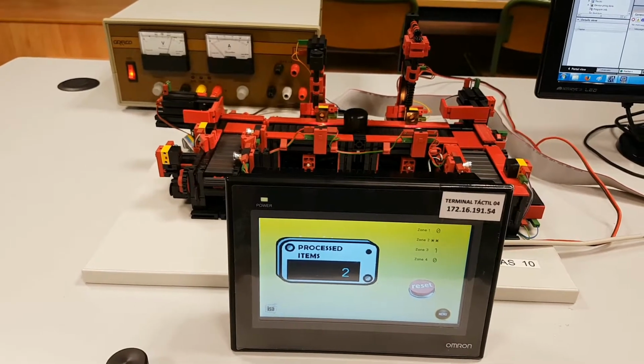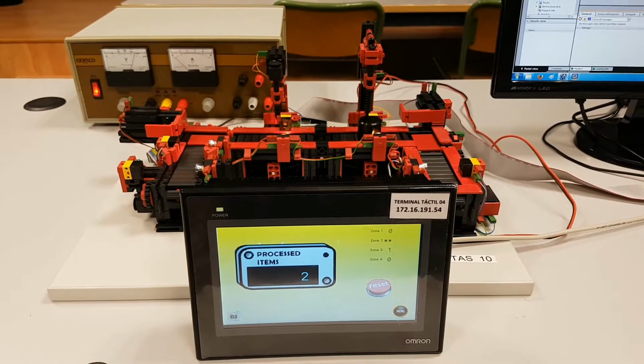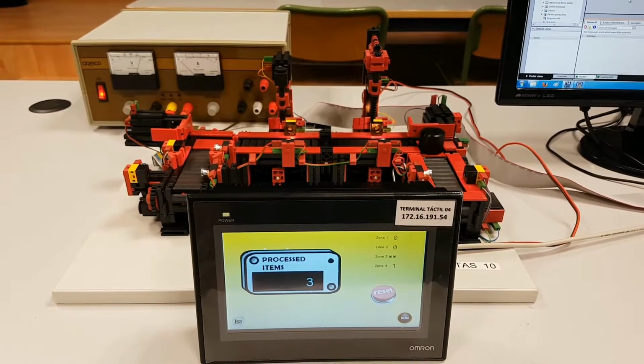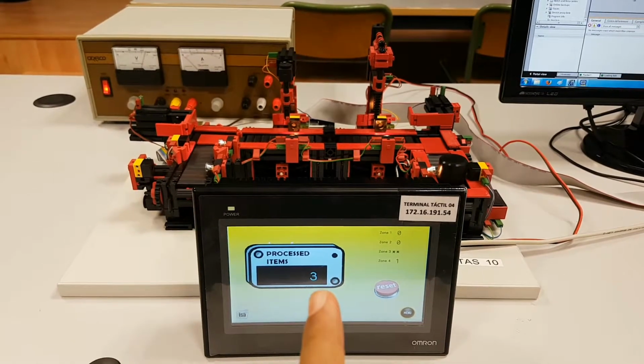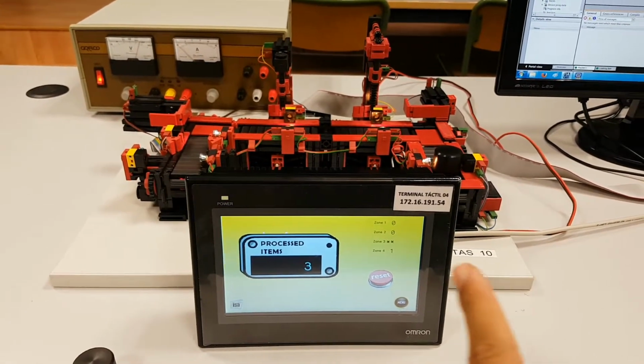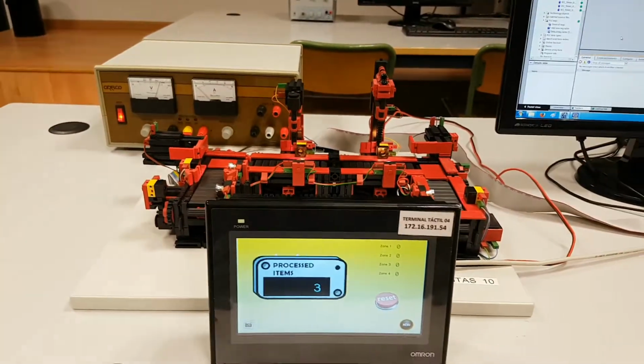Now we are seeing one piece in zone 3. And now we are seeing one piece in zone 4. And as you can see, one more piece has been processed completely and still having one piece in zone 4. If we remove it, problem solved.